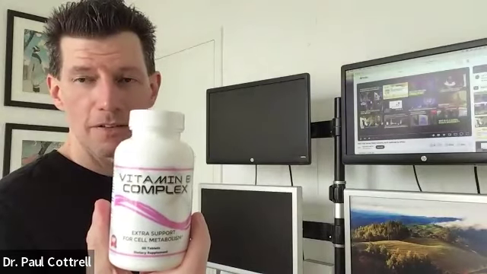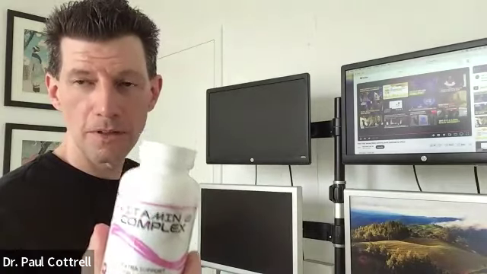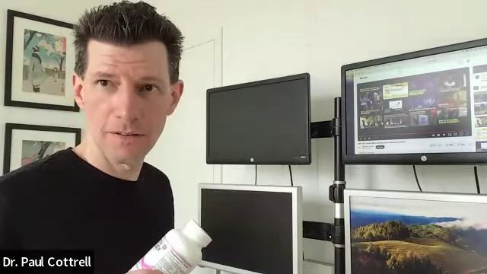Vitamin B complex. Why is this important? Really important for cellular metabolism. The first 5 vitamins, B vitamins, are really important for your mitochondria. You need energy produced from your mitochondria to have a good immune system. Why? Because your mitochondria makes ATP. You need lots of ATP.